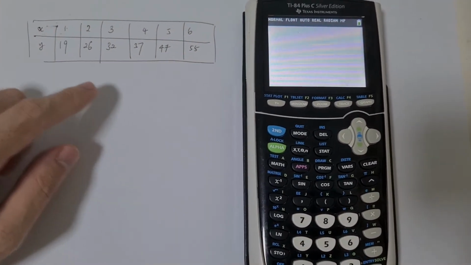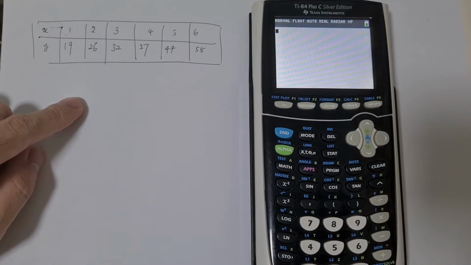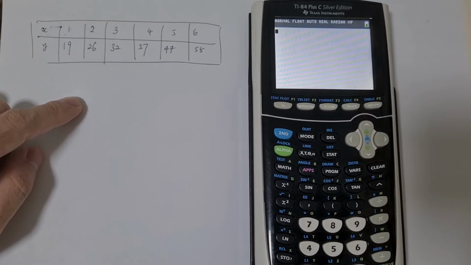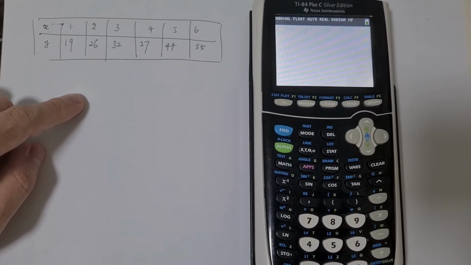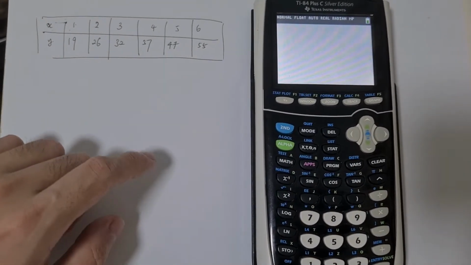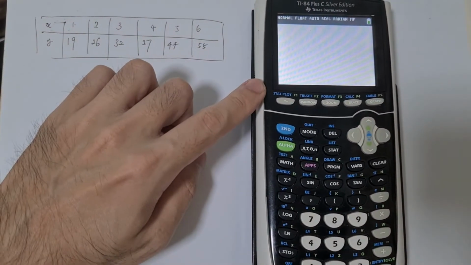So for this particular example, I have a table showing the X and the Y values, and Y is dependent on X. So we want to plot Y on X on the graphics calculator.